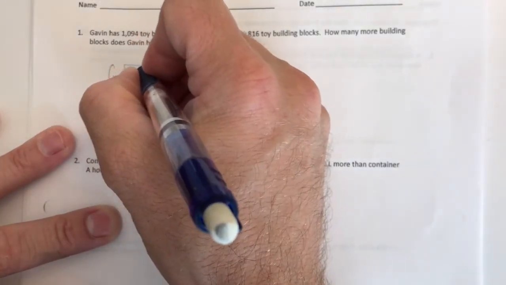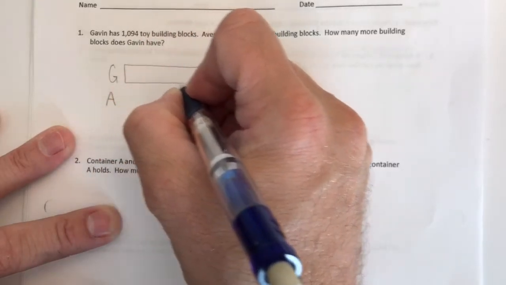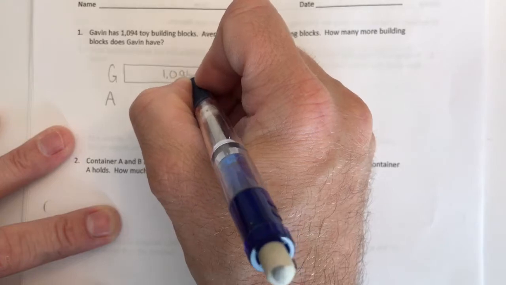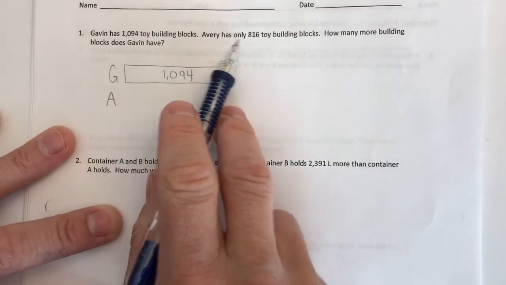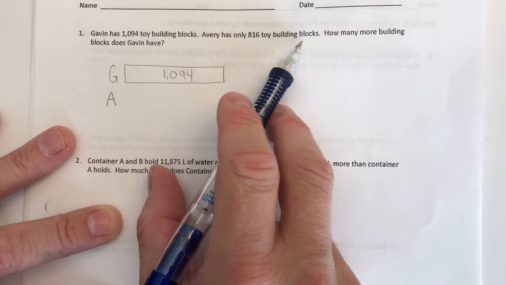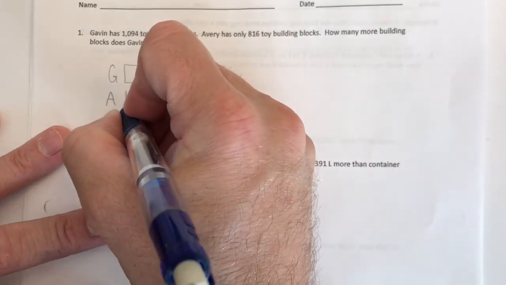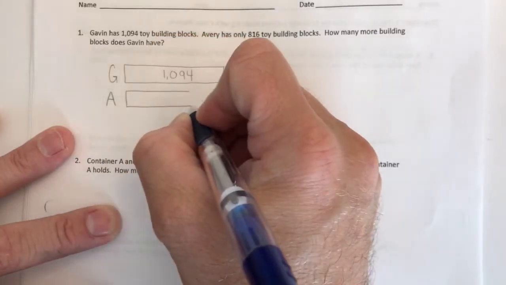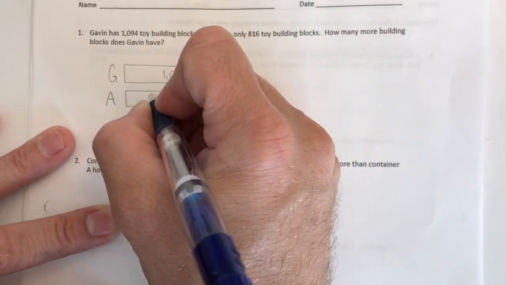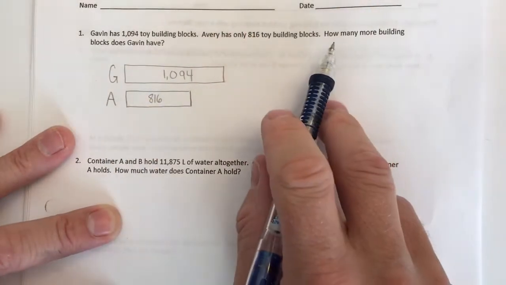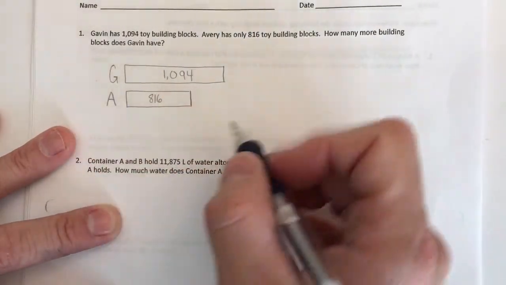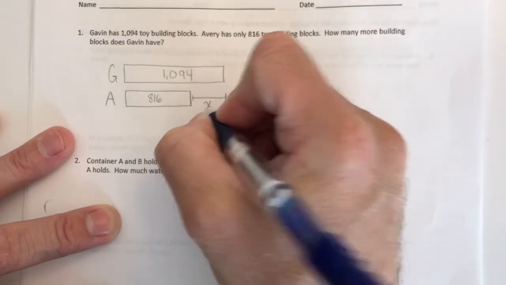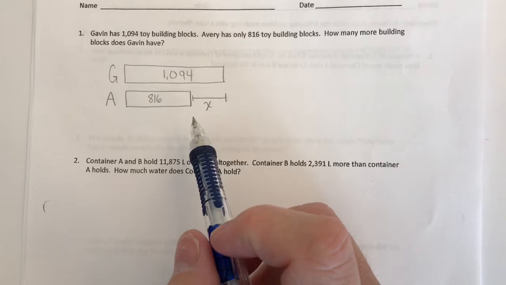So here's Gavin. Gavin's tape is 1,094. Avery has only 816 toy building blocks. This was pretty easy. They didn't tell us to do any other steps here. Okay. And we're simply looking for how many more building blocks does Gavin have. So this will be my variable. I'll do X today.